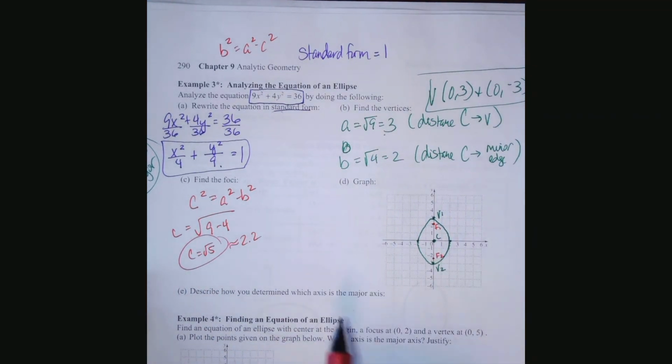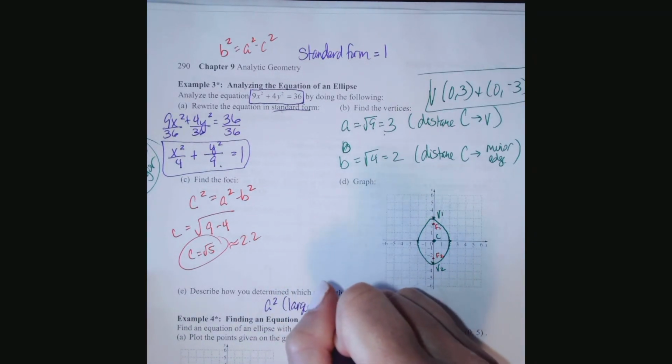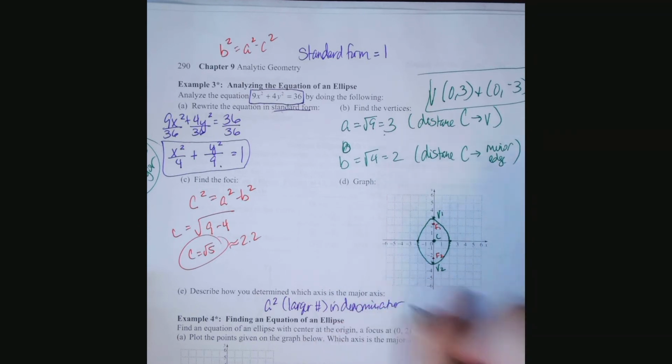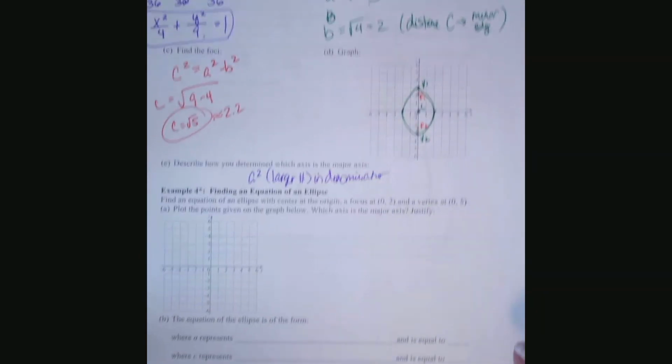Describe how you determined which axis is the major axis. Well, the major axis has a squared, the larger number, in the denominator. Okay, I think that is everything. That is complete. Let's look at the next one.